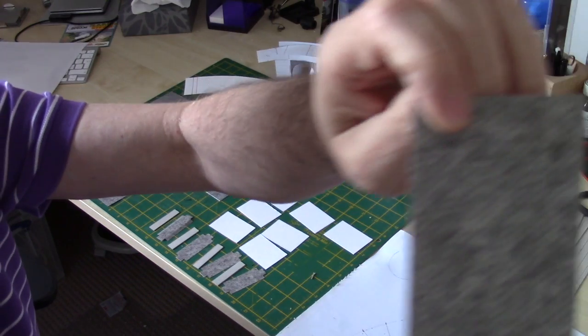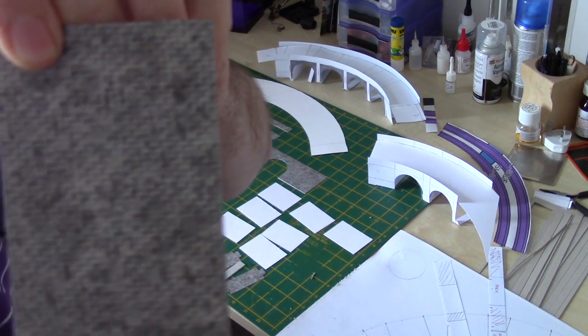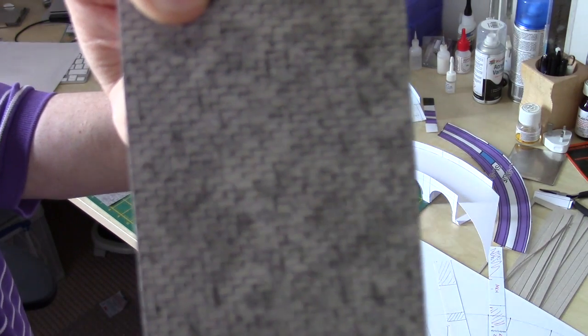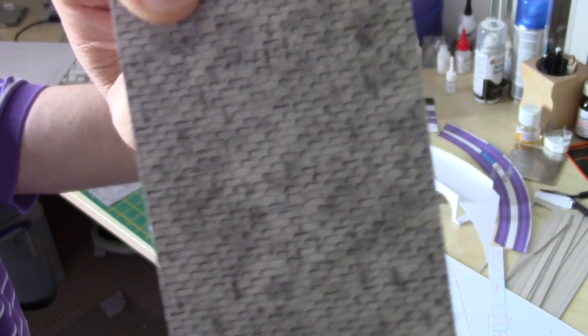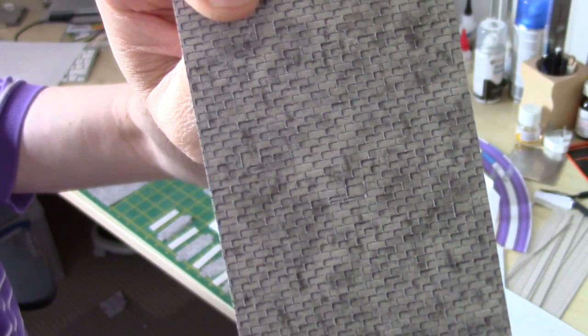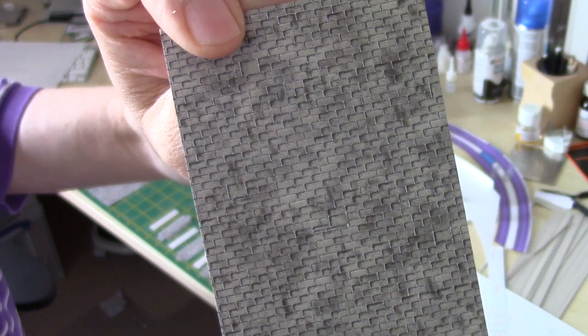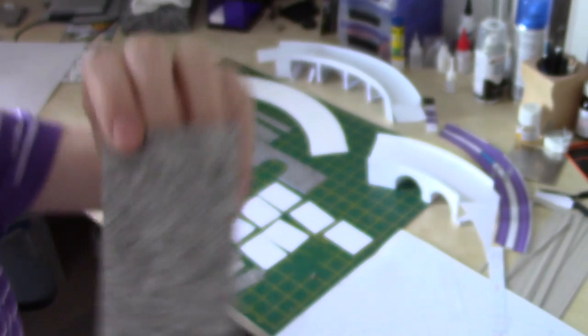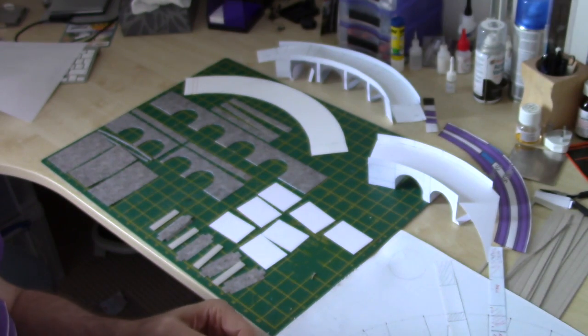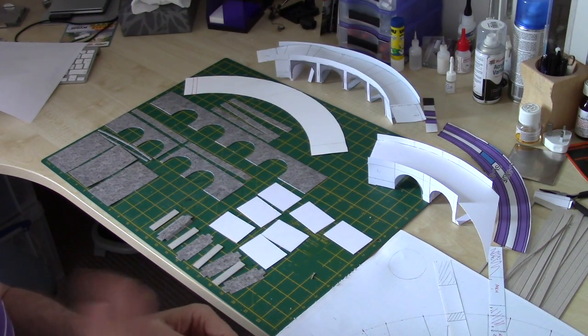Let's see if I can bring it in. It's very odd having to work everything back to front. Is it going to? There we go. A nice big stone, the kind of thing you would expect of a viaduct, as opposed to the bridge, which I used their paper that's the same as they use on their houses, so it's a smaller brick.